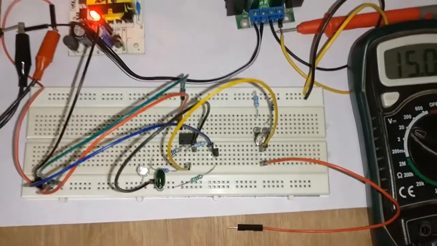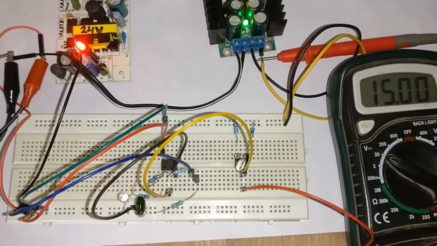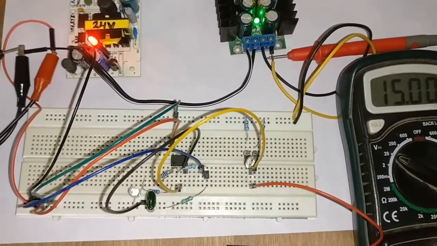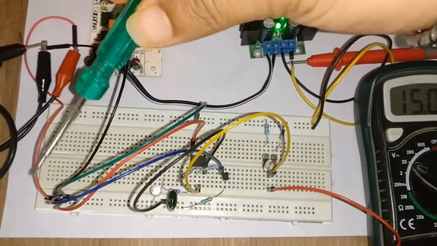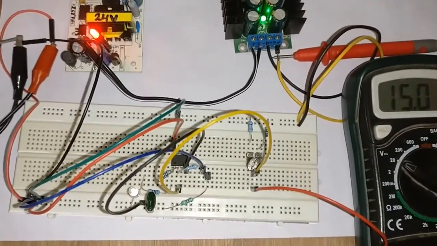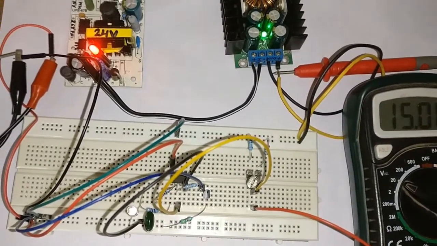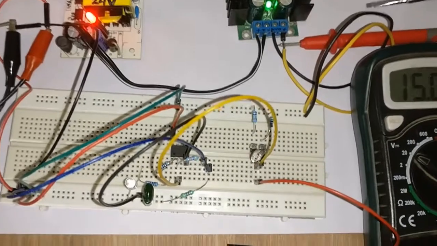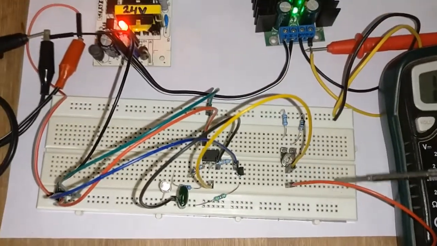This design can mostly be used for 6 volt or 12 volt lead acid battery charging. Here I gave 12 volts as input for the IC, and this 24 volts is reduced to 15 volts using a buck converter, and this voltage is what I am using for the comparison at pin 3.